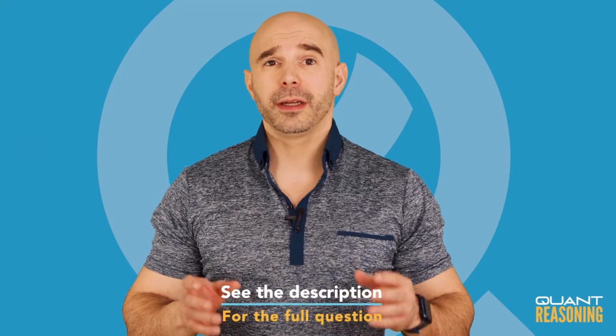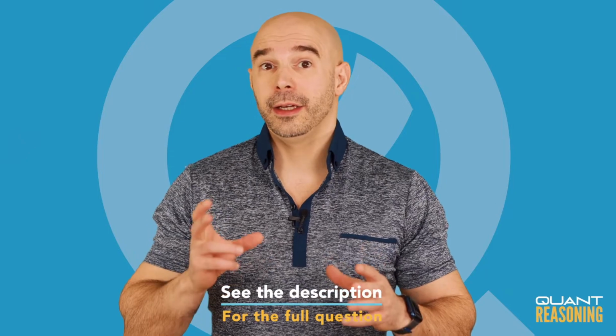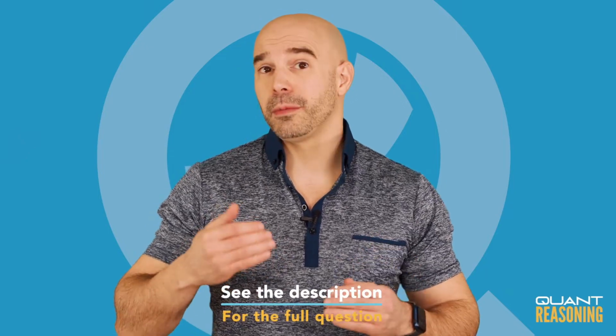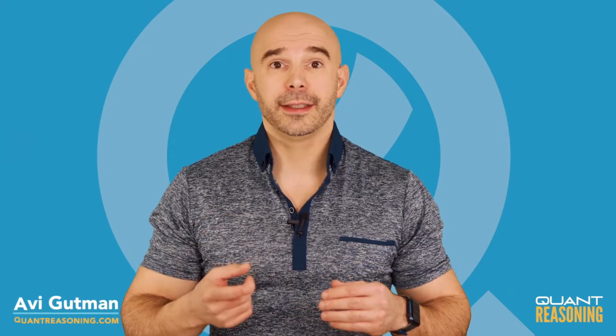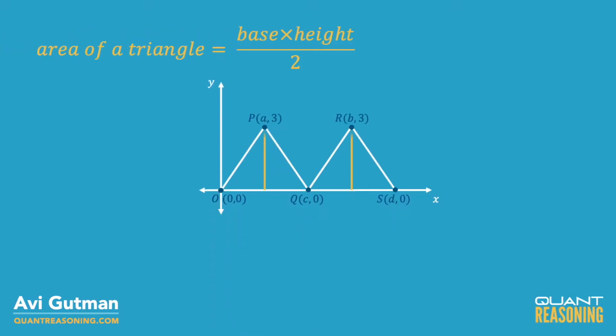I really don't think that we need pen and paper to solve this question. We do need to know one fact though, that is that the area of a triangle is half the product of its base times its height. And looking at these two triangles, you can see that they have the same height. They each have a height of 3. So they have the same height.